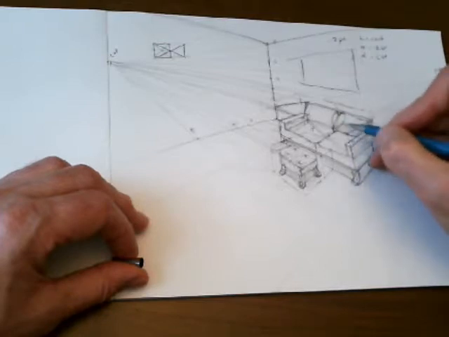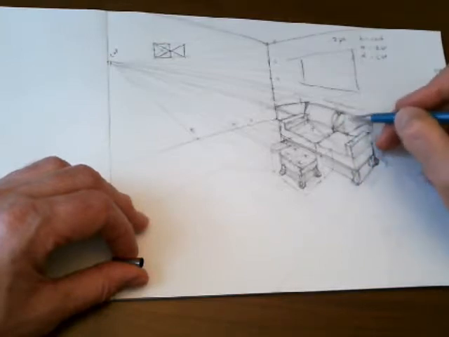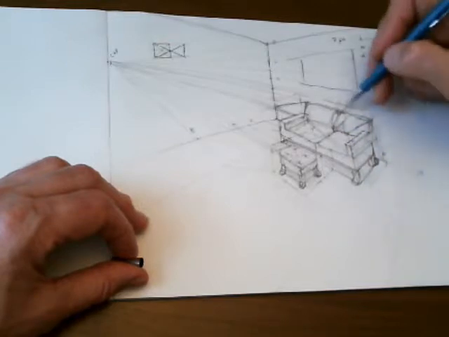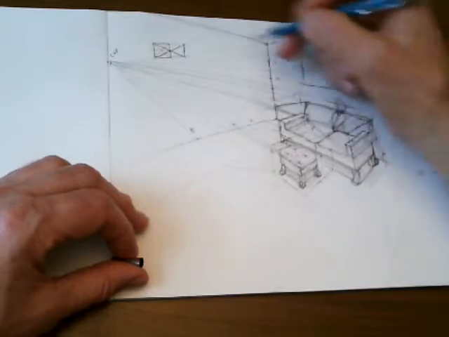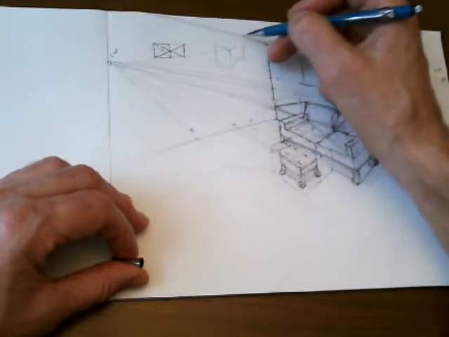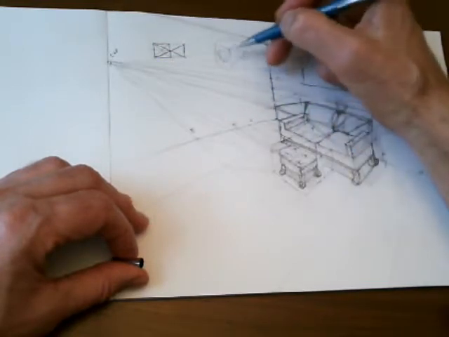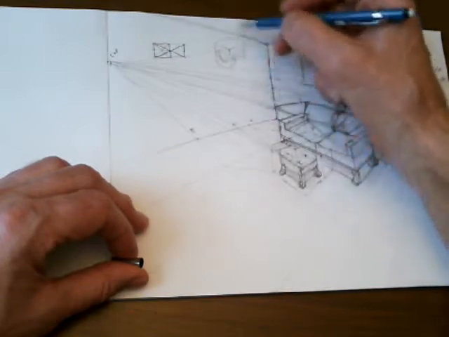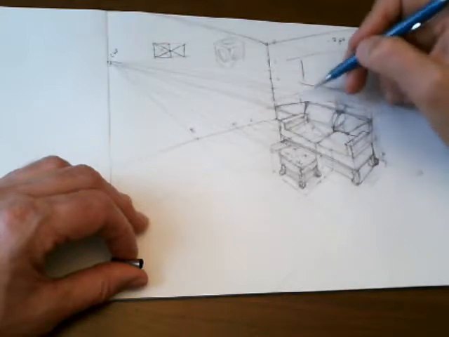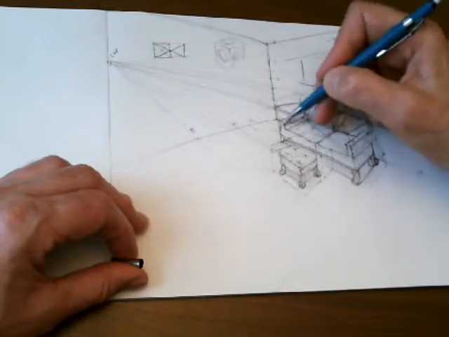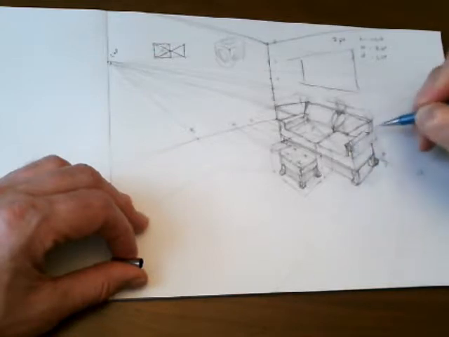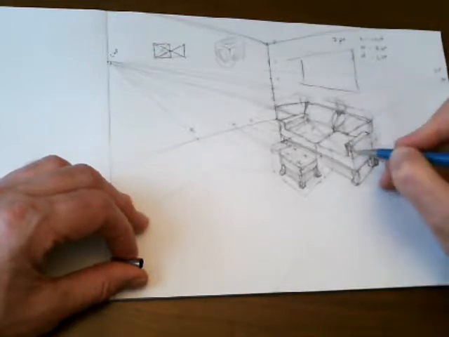If I want to make this sofa do whatever I want to do, I'm still going to use that box. It says that this surface should tilt to the left and this surface should tilt to the right, to get my details on my sofa moving in the proper direction.